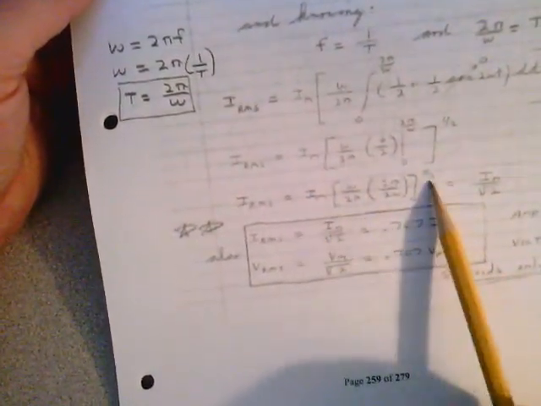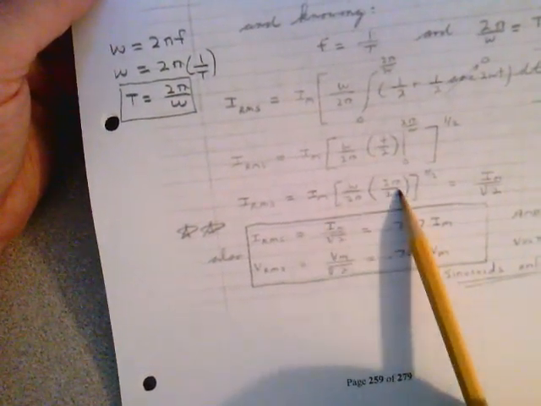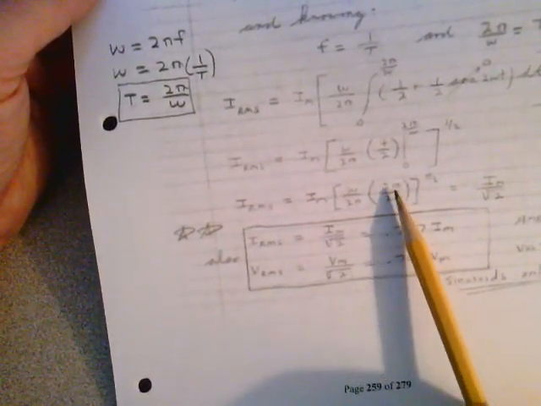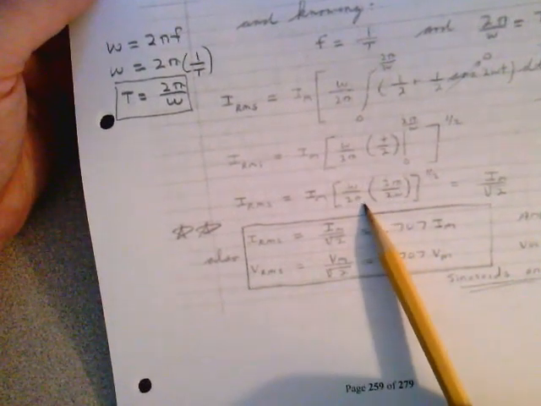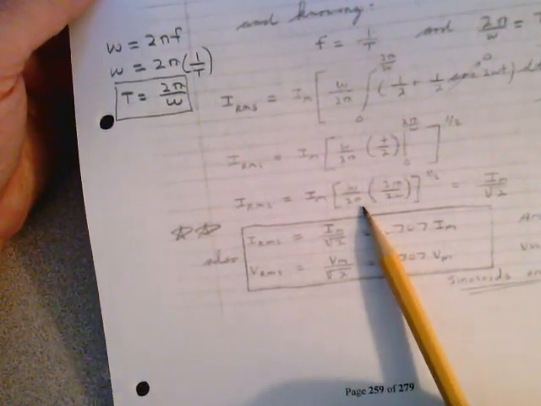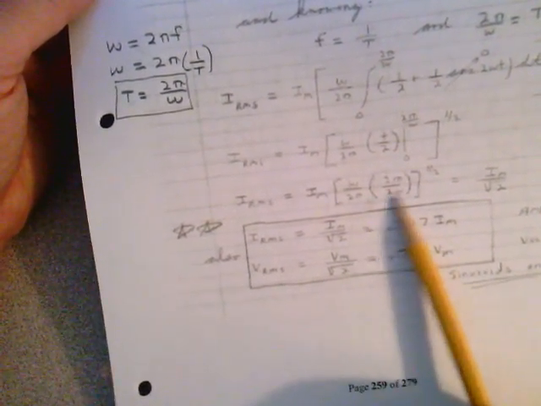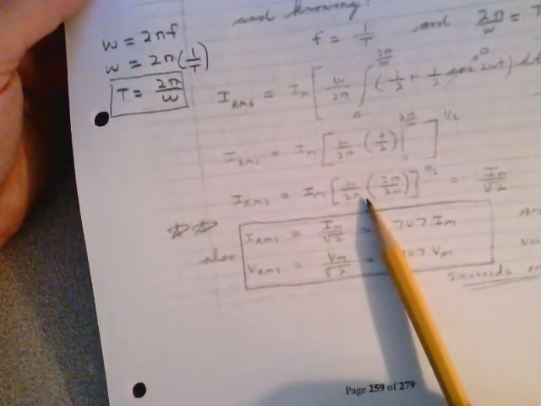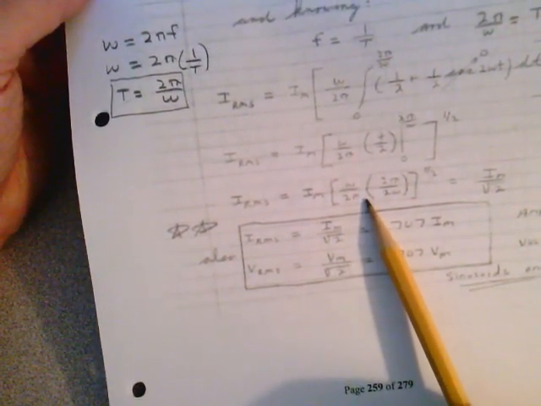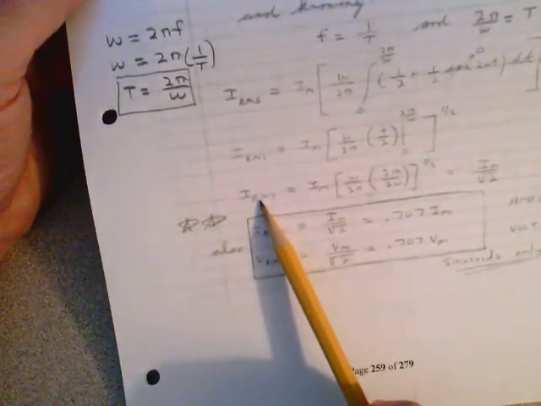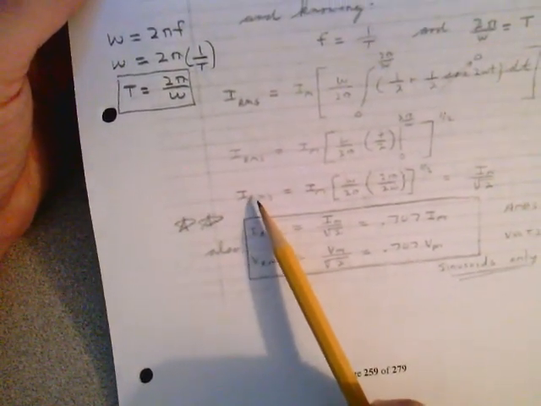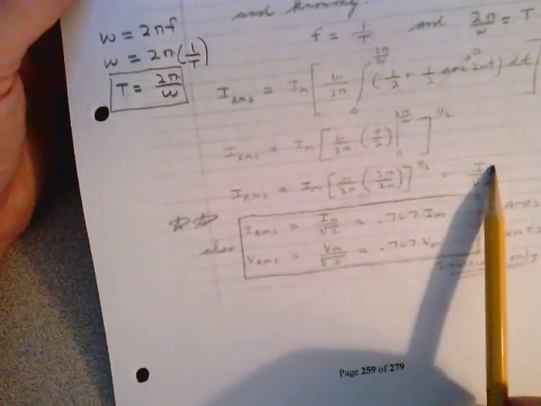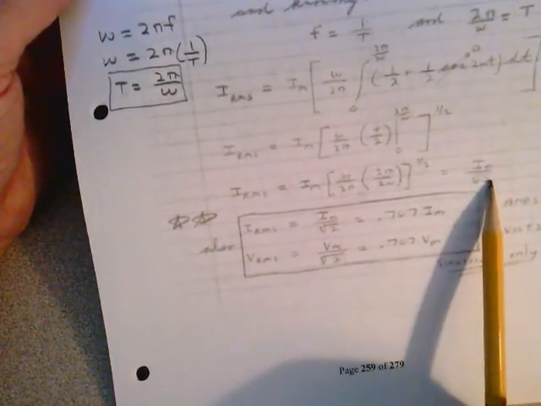When I evaluate it, the omegas cancel, one of the 2's cancels, the pi's cancel, and you just have inside this bracket the square root of 1 over 2. So it's telling you that the RMS value of the current is simply equal to the maximum value divided by the square root of 2.